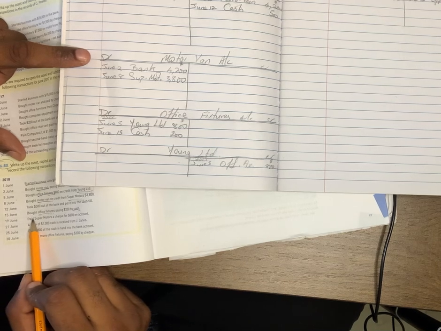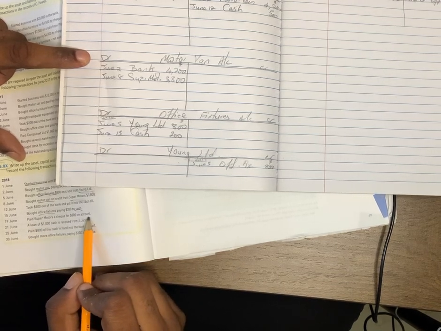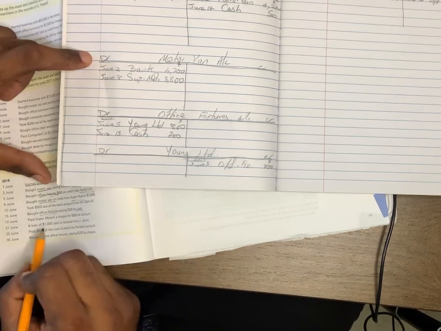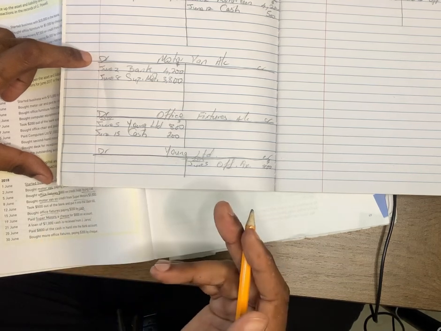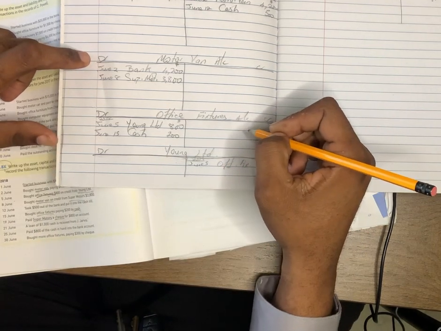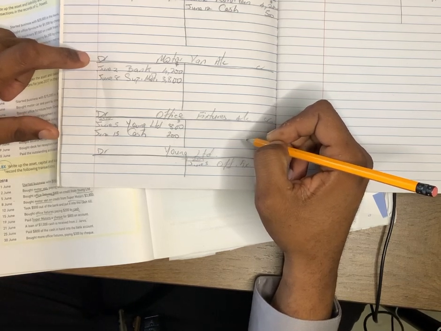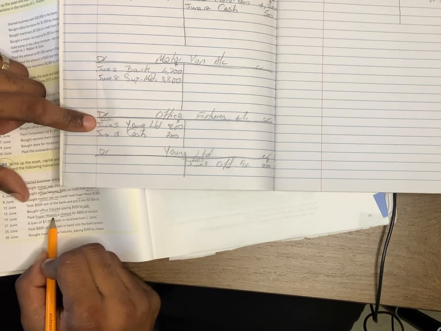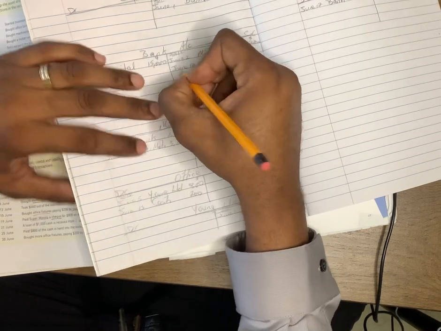Next one, June 19, paid Supermotors a check for $800 on account. So we are paying Supermotors a check. Two accounts that we would need here are Supermotors and check. When you see check, what do we talk about? We talk about bank. So bank and Supermotors. Who is receiving in this transaction? Well, if you look at it, Supermotors is receiving, they are receiving the money, and we are taking the money from the bank account. So the bank account must be credited.